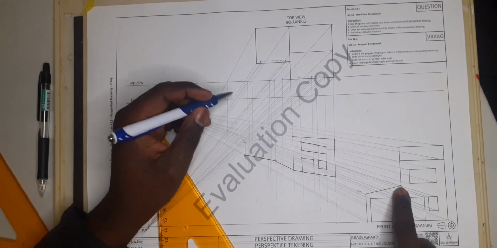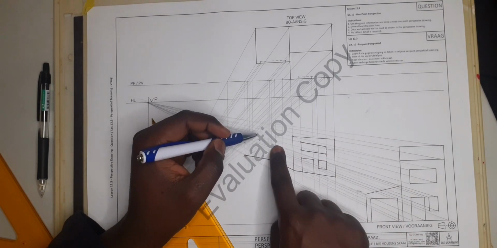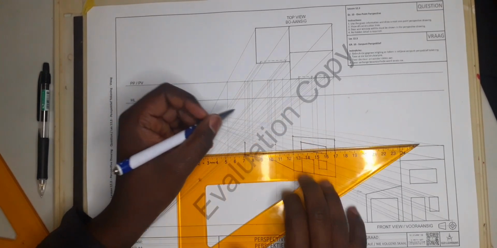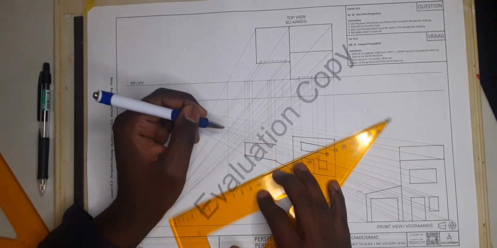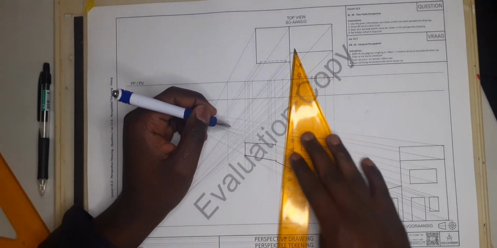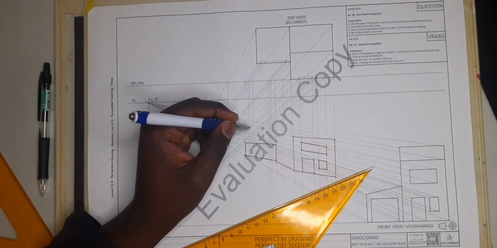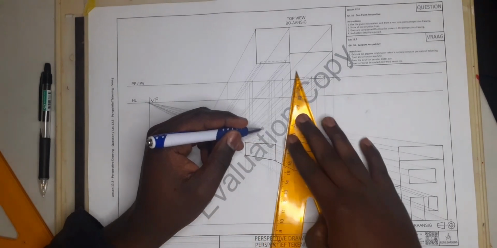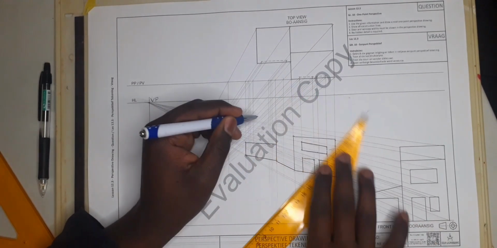And then we want to get this one. This one is gonna come, you follow, it's up to here, which means you draw a line like that. And then this one you can just join it here. And then this one is still going up like that.